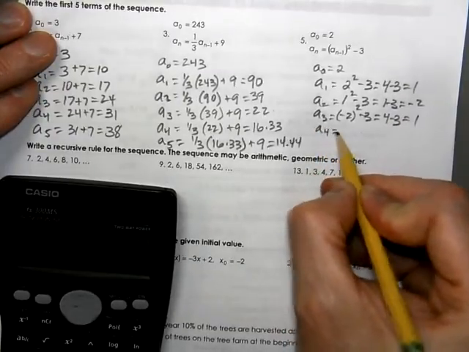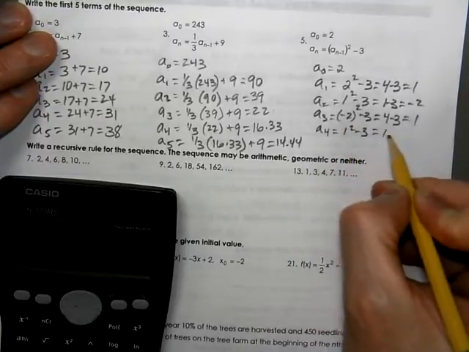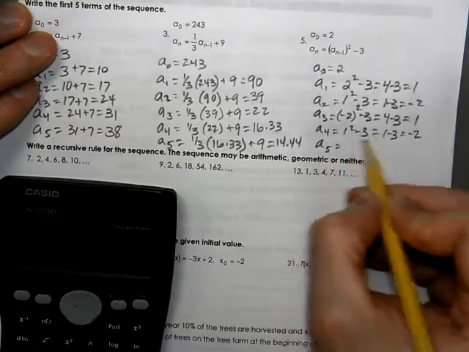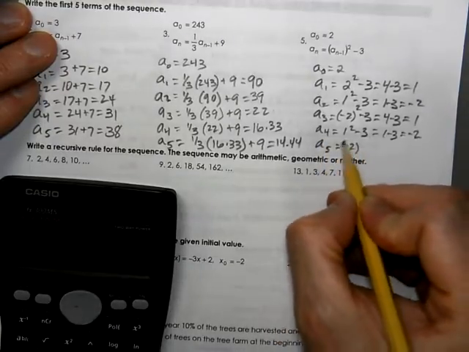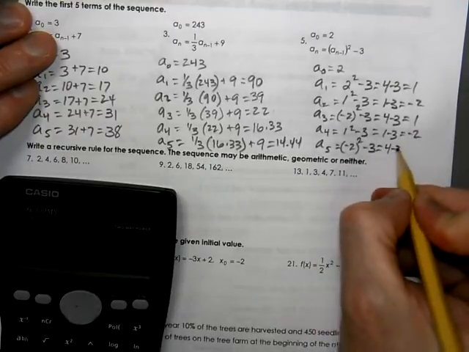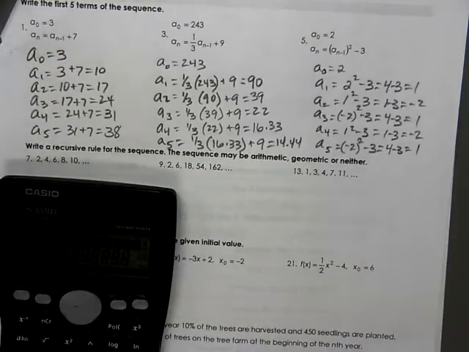Now we're back in that vicious cycle of 1 squared. And now we're just going back and forth between 1 and -2, 1 and -2, 1 and -2 if you continued it.